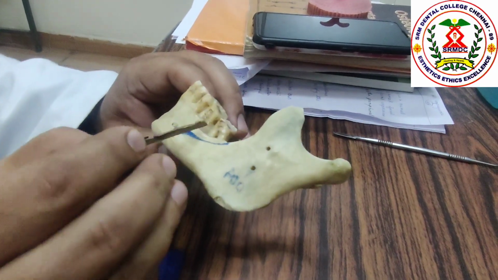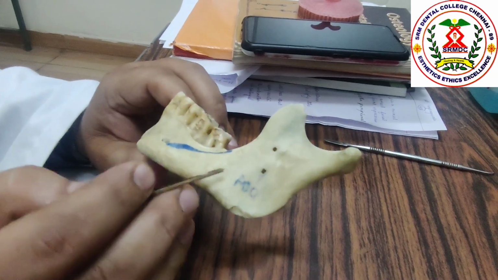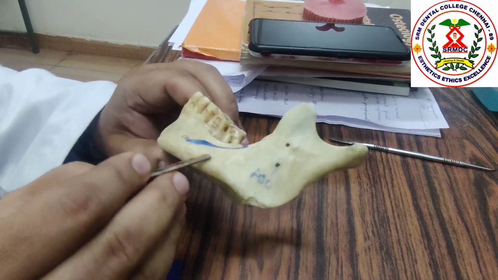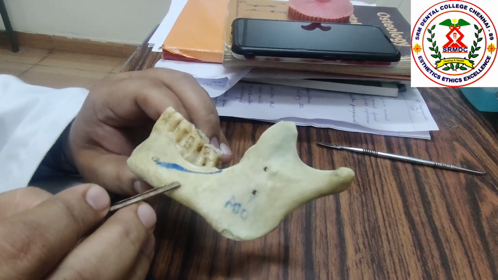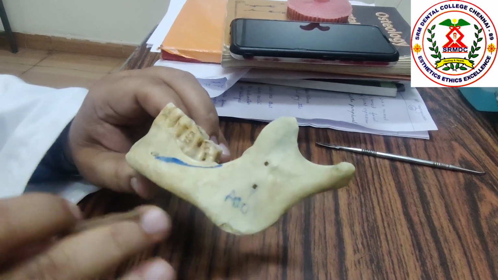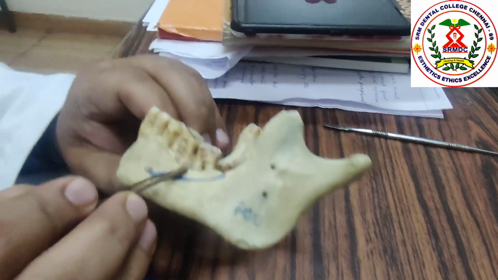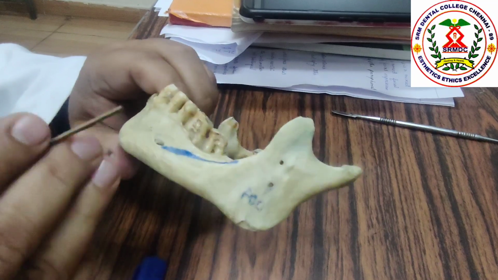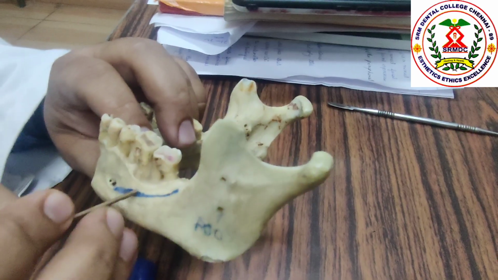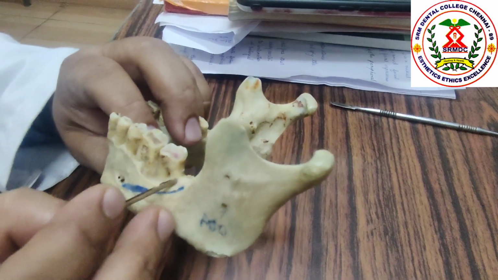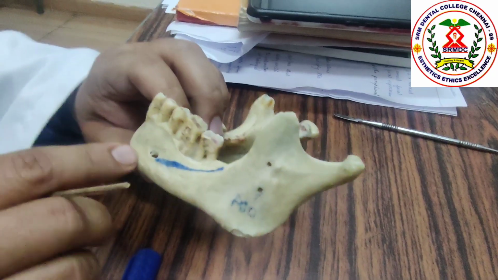Now, posterior to the third molar, below this area, before the ramus starts, this area is related to the facial vein and facial artery ascending. Now, at the part of the third molar tooth, the buccinator will go like that. The buccinator muscle fibers overlap here. Now, these are the external features of the body of the mandible.